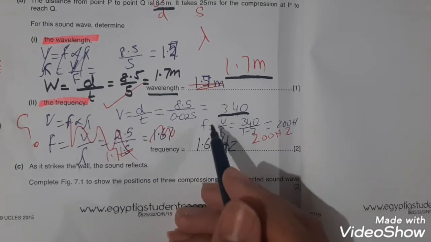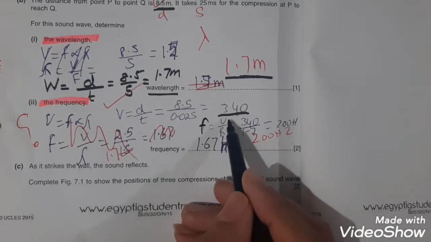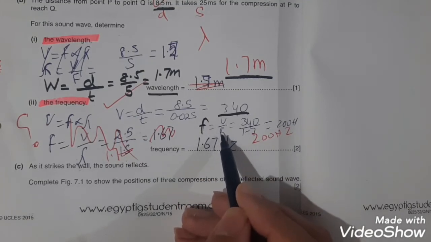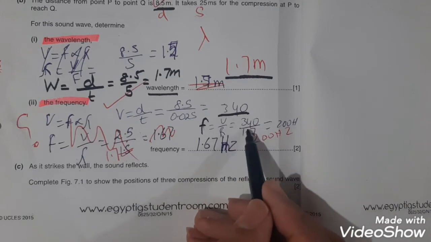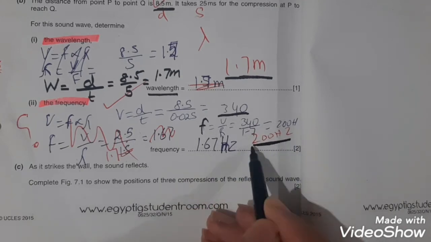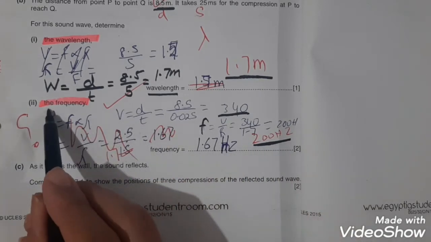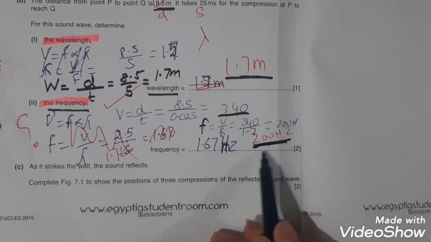So we will use F is equal to V divided by wavelength, which is 340 divided by 1.7, which is 200 hertz. So the value of the frequency of this wave is 200 hertz.